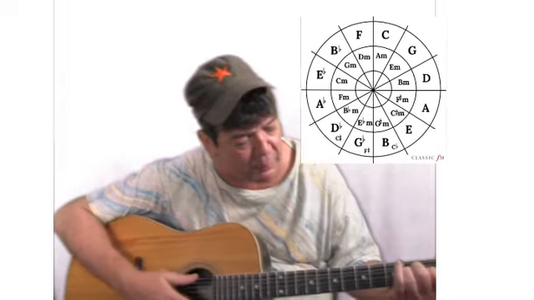Well, it was really my introduction to the circle of fifths. Now, the fifth is the 5th tone above the root. What's the root? Coming back to our essay analogy, your root is your topic sentence of a paragraph.